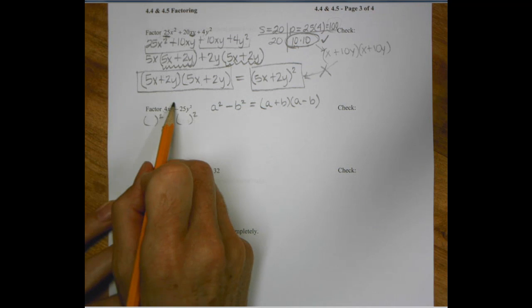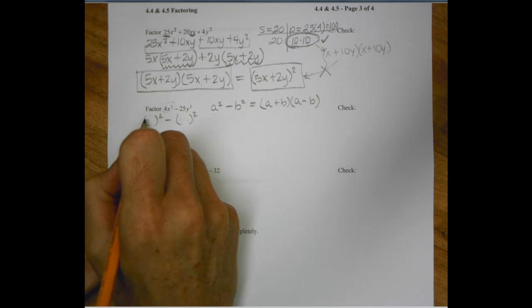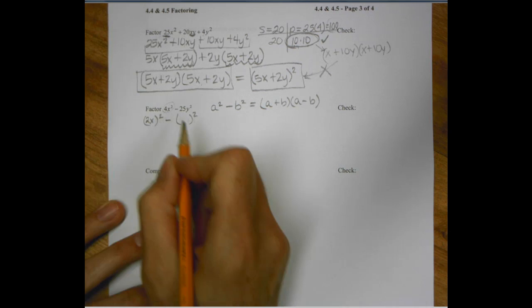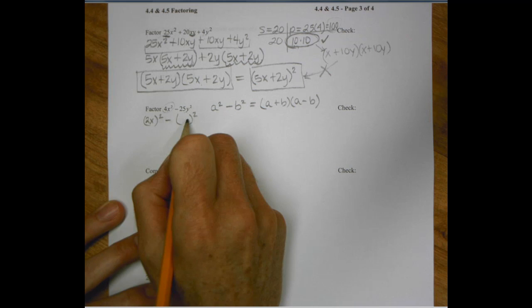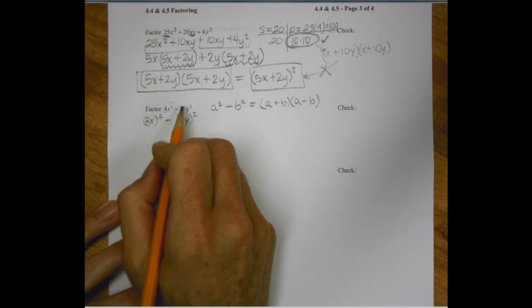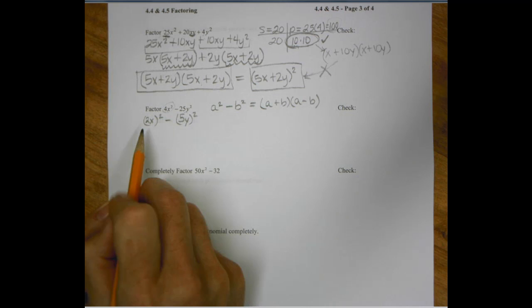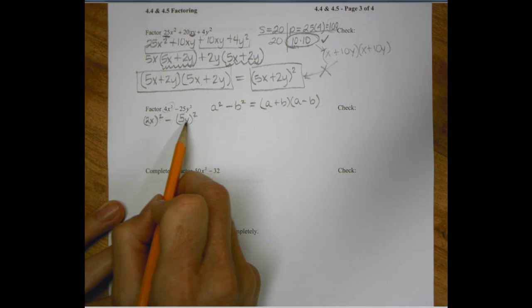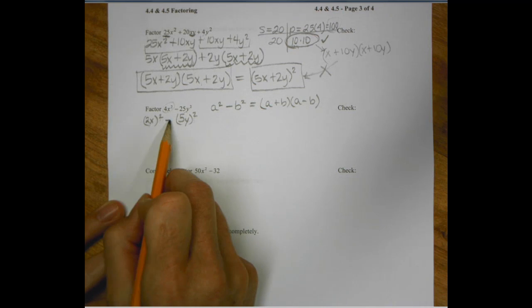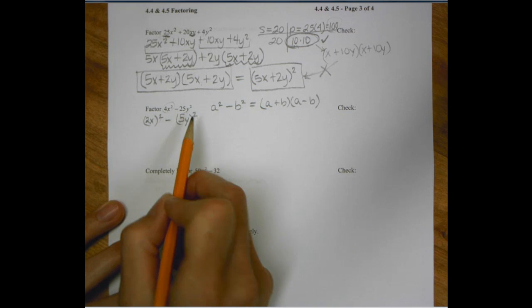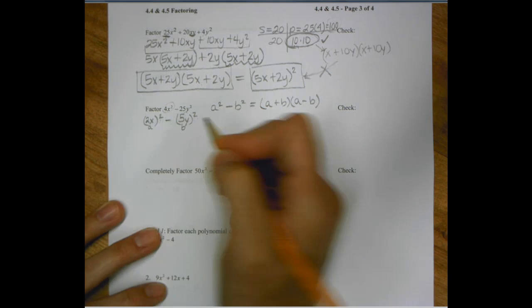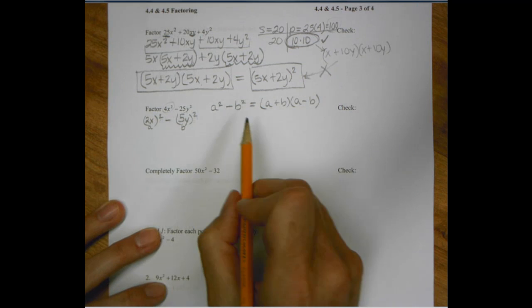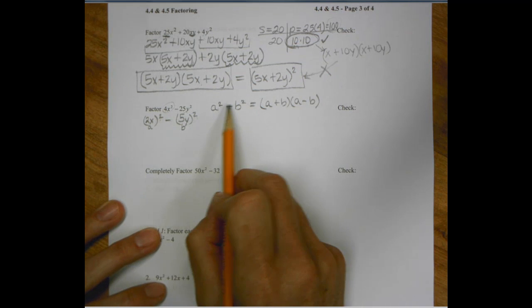So what do I square to get 4x squared? And the answer is 2x. And what do I square to get 25y squared? Well, I know I'm going to need a y, and the square root of 25 is just 5, so it's going to be (2x) quantity squared minus (5y) quantity squared. So now I have my a, which is 2x, and my b, which is 5y. And they're each being squared, as you can see.